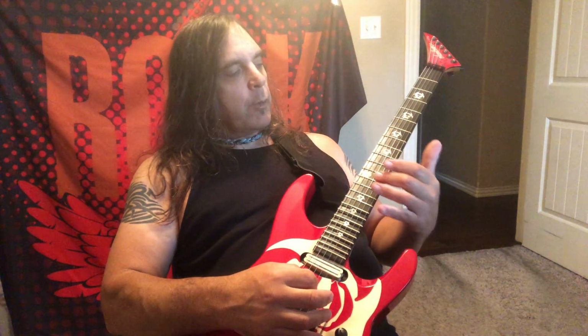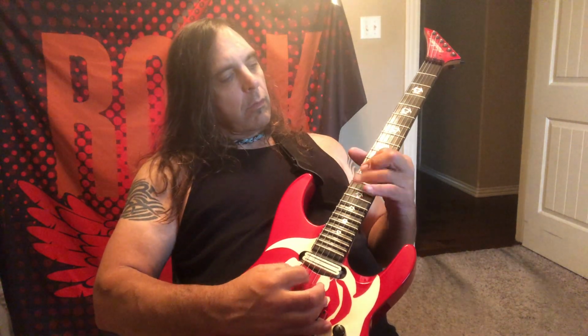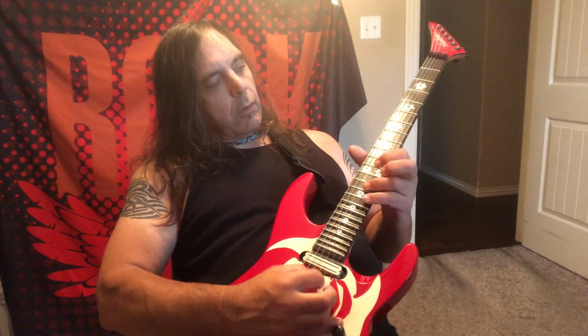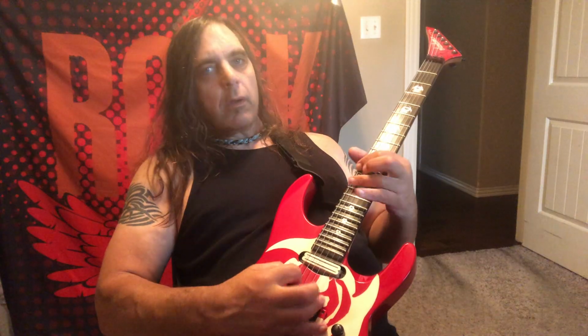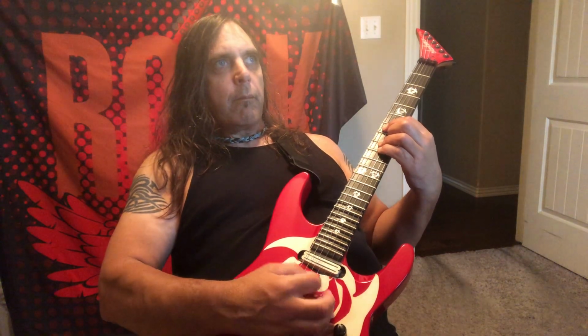It's automatically going to be the same string name when you get to the 12th fret, because everything starts over. Major, minor, minor, major, major, minor.